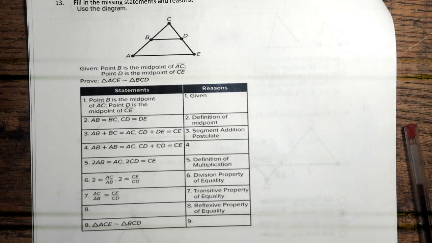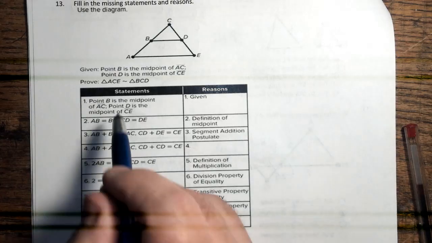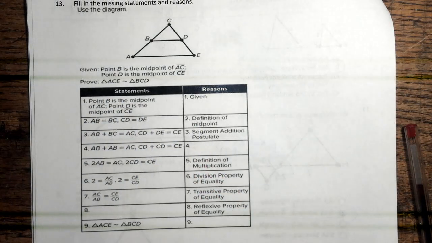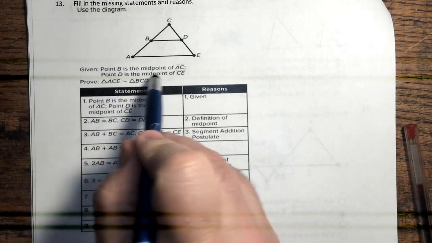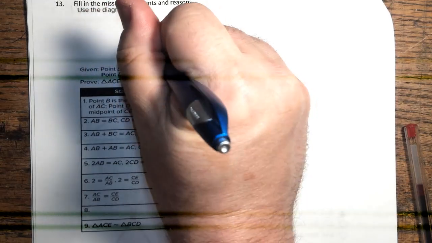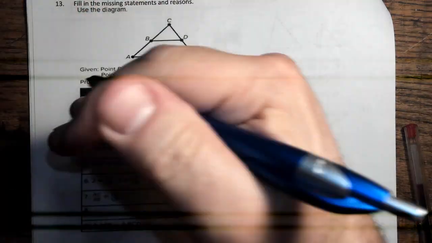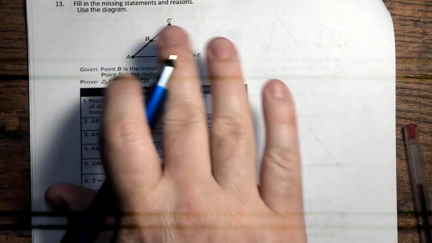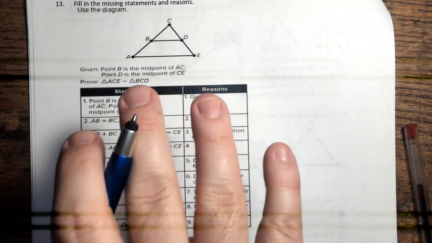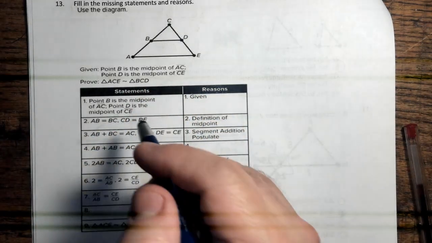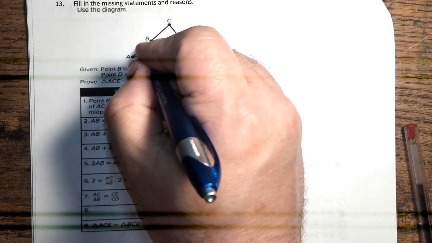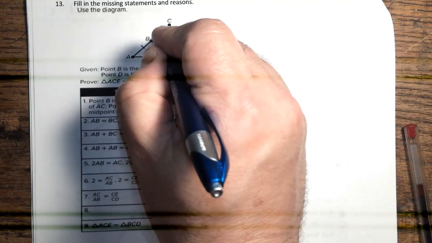Anyway, number 13, fill in the statements and reasons. Use the diagram. Given. So this was statement 1 and reason 1: point B is the midpoint of AC. Before I even look any further, let's look at the figure and what we're being told. If B is the midpoint of AC, that makes AB and BC congruent.